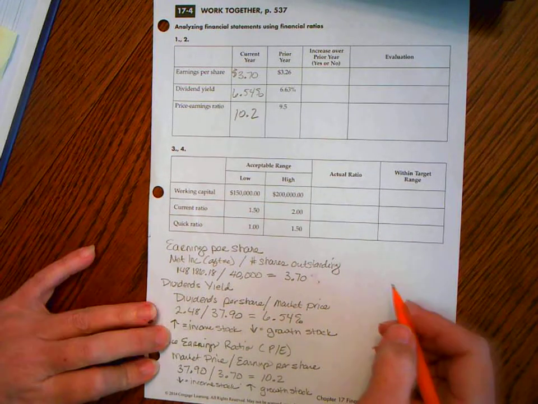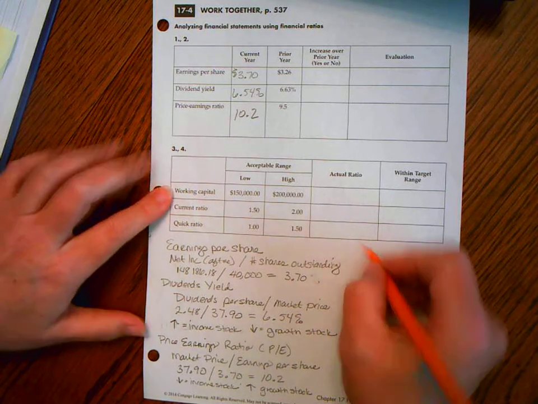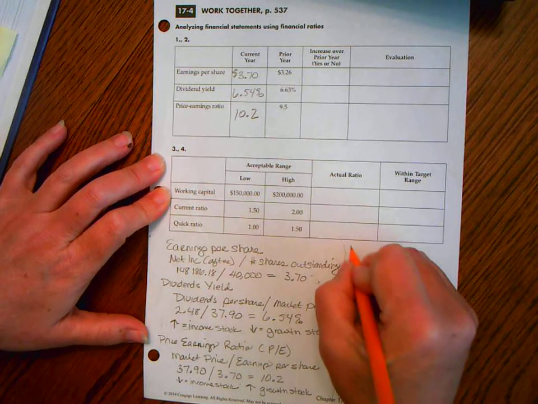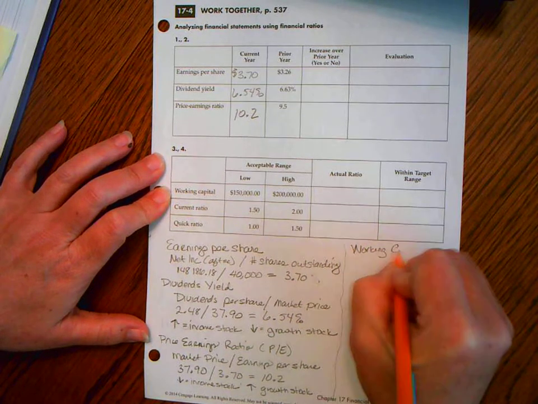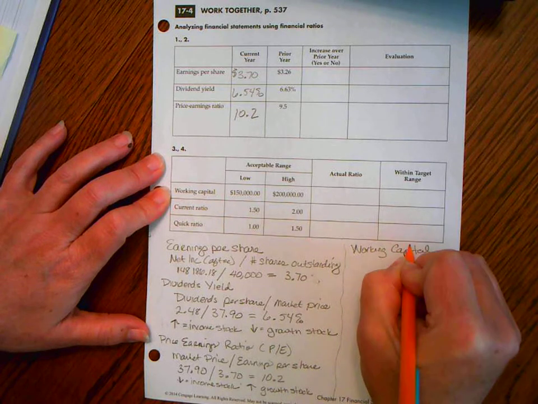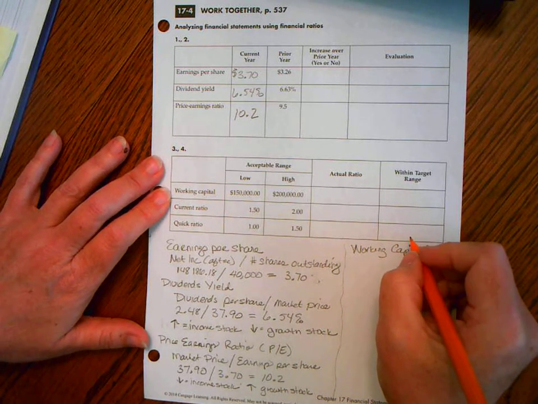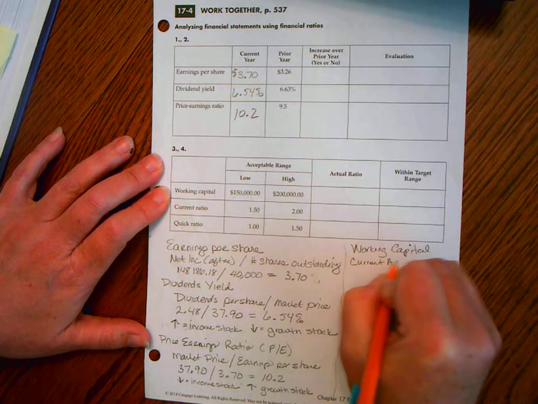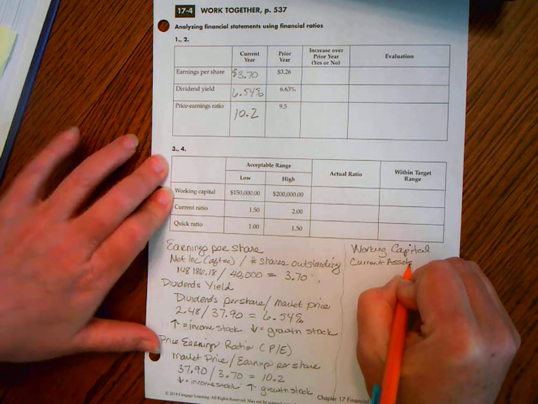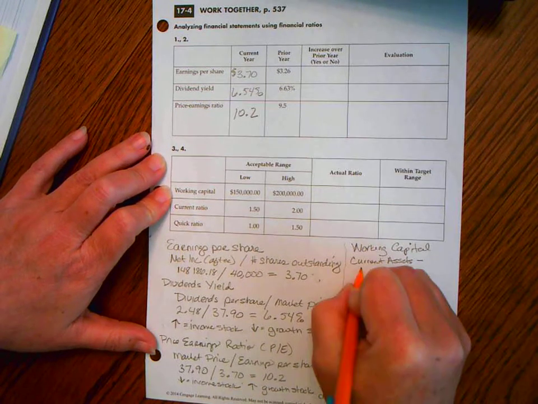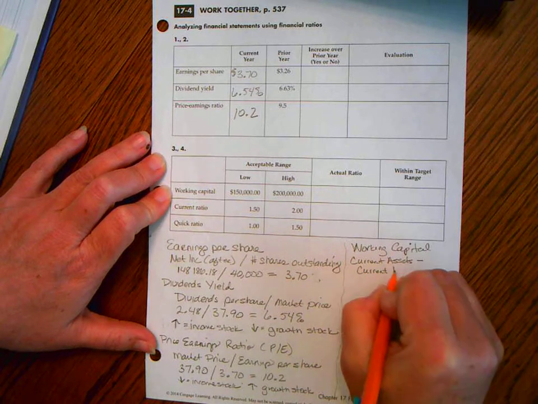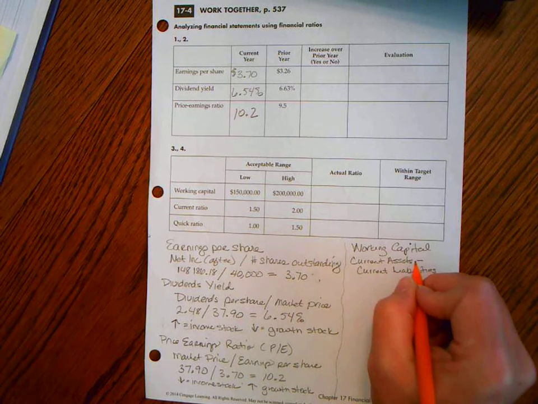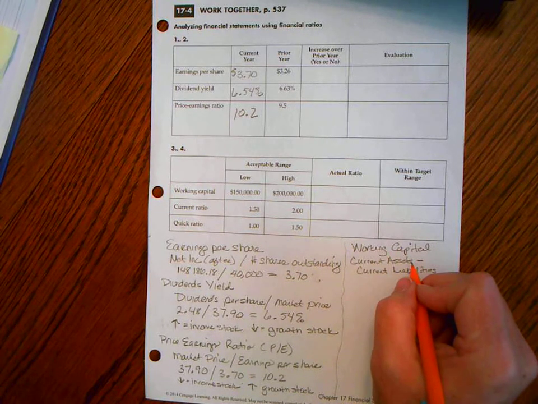So the working capital, I'm going to have to give myself some room here, is the current assets minus the current liabilities. And again, our book is going to give us these numbers.